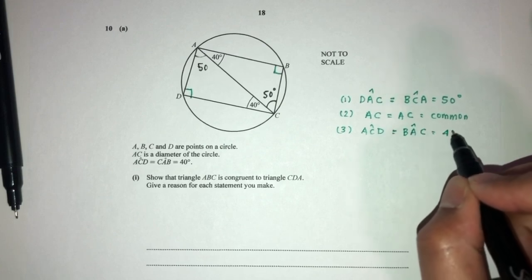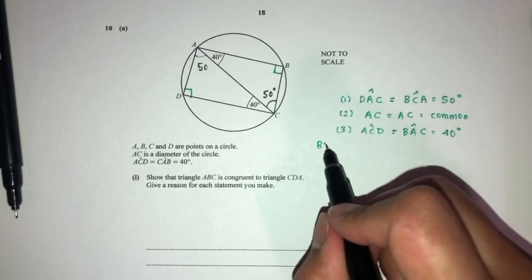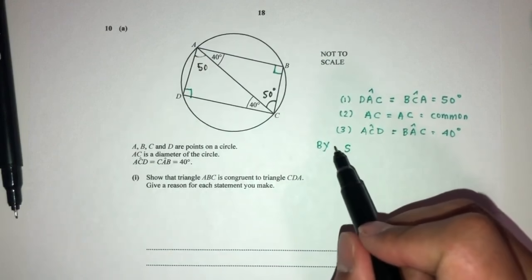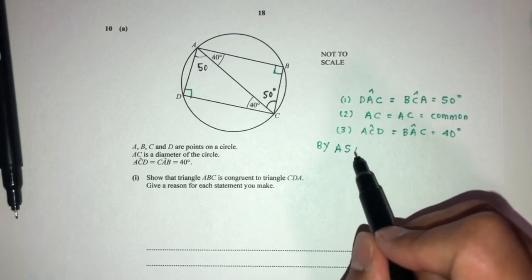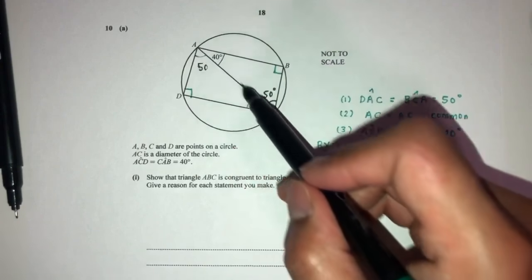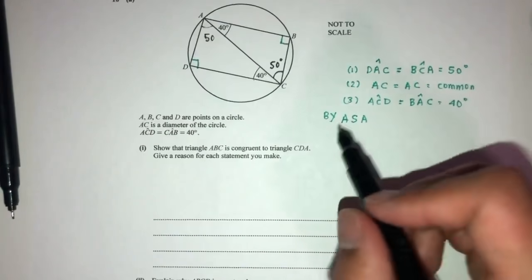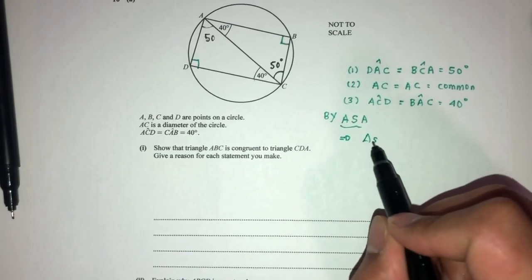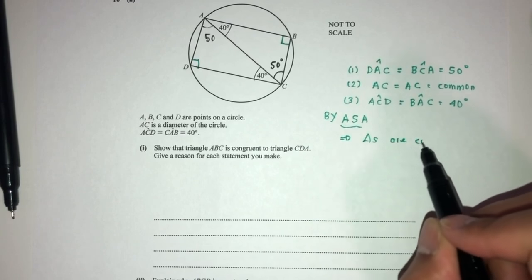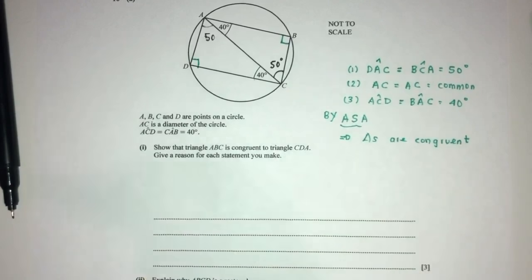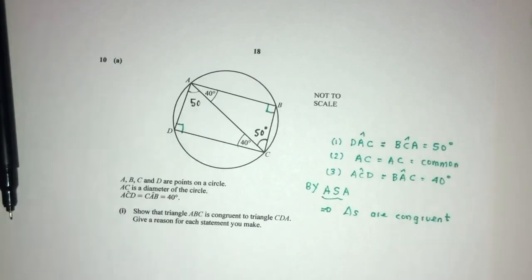which is 40 degrees. So by the theory of what? Of angle, side, angle. So this angle right here, this side and this angle, we conclude that by ASA, these triangles are, of course you will have to write this better. You will write these triangles, triangle ABC is congruent to triangle CDA. But these are the reasons why you can write.